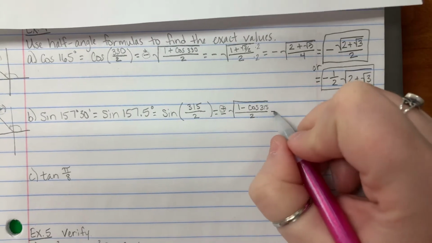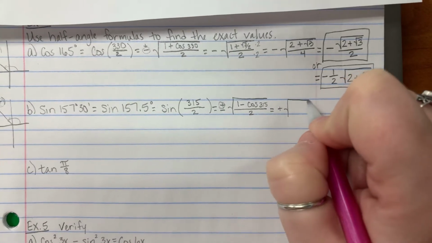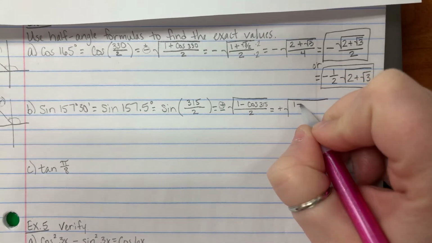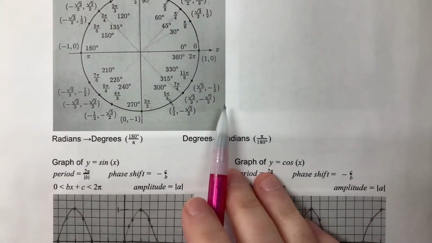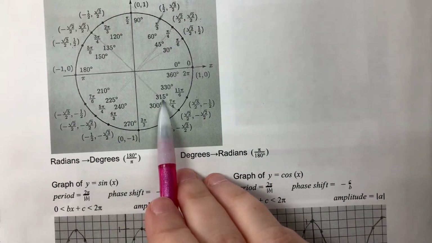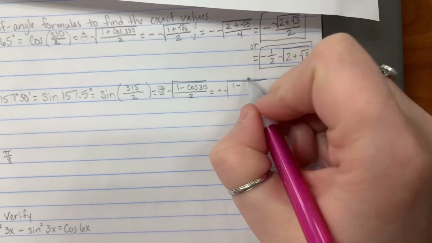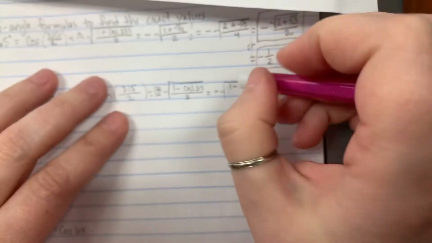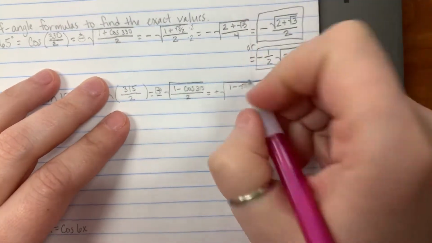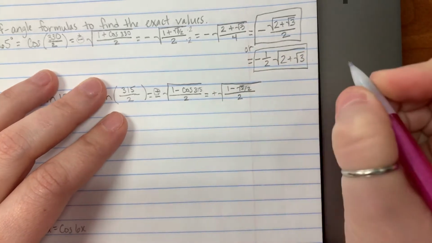Okay, so then that's going to give me positive, which I don't really have to put, 1 minus cosine of 315. So now I'm going back to my unit circle again. 315 is right here. My cosine value on that is square root of 2 over 2. So I've got 1 minus the square root of 2 over 2, all over 2.